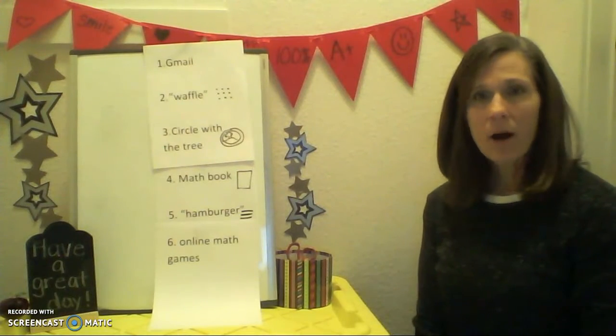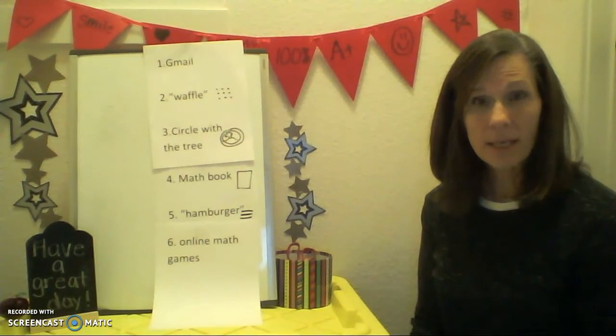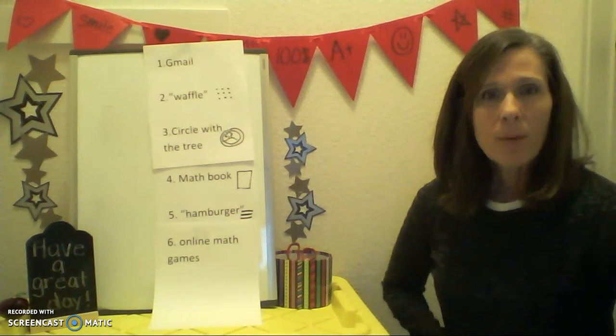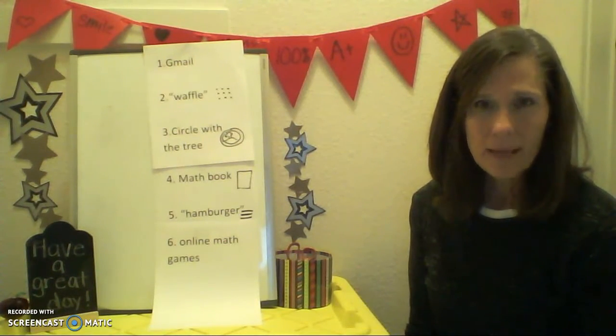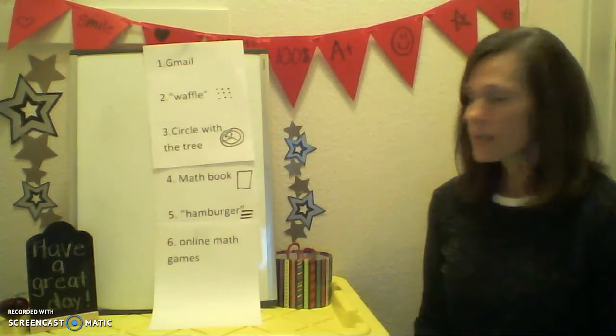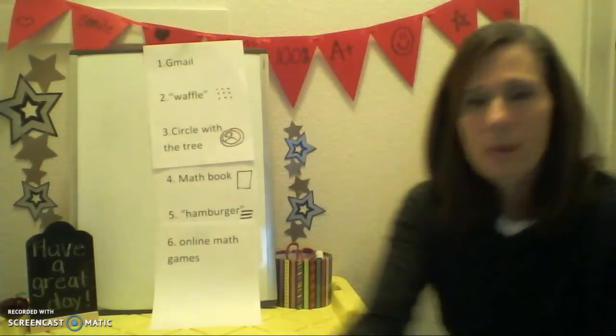And then, of course, the last one is the online games. So you'll go down and hit online games. And that way you can do something a little different if you're getting a little tired of Moby Max, or if you're having a hard time with that program. Okay, so I'm going to pull this a little bit closer so you can see the steps on how to get on. So I hope that's helpful for you.